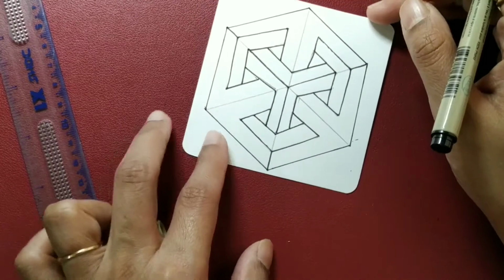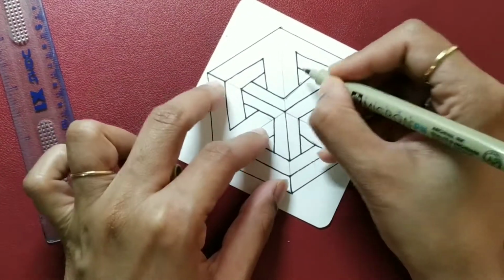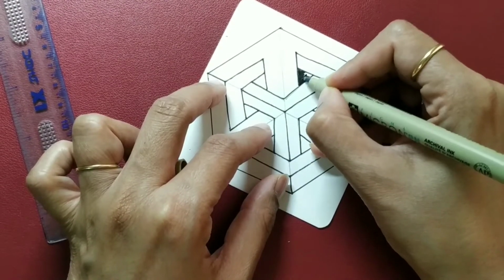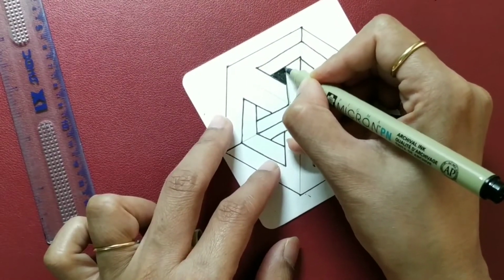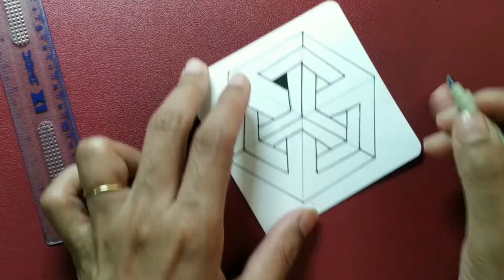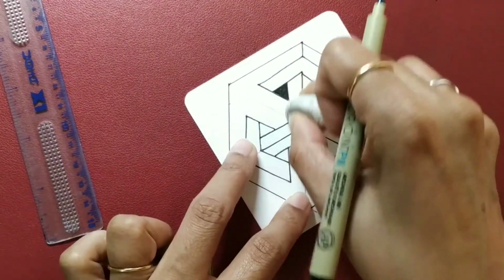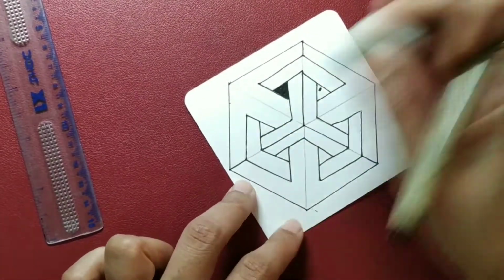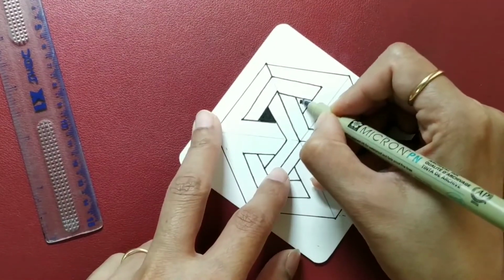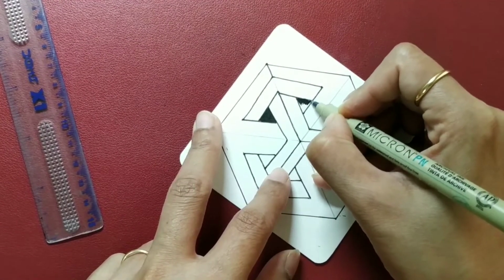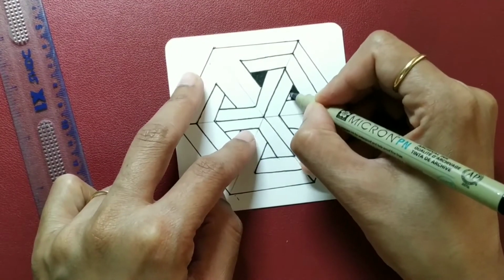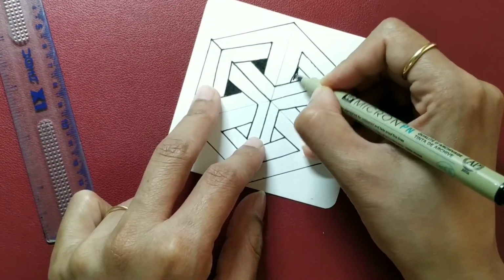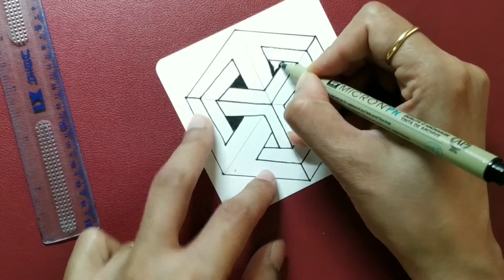Yes, interesting. So let us now ink these triangular sections. Little bit of pencil here and there, you can comfortably erase, get rid of them. Yeah, so once you are in practice you can draw this very much with your pen directly. And that's the way to do it.